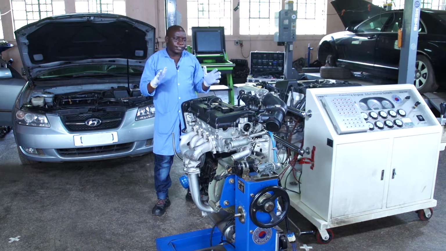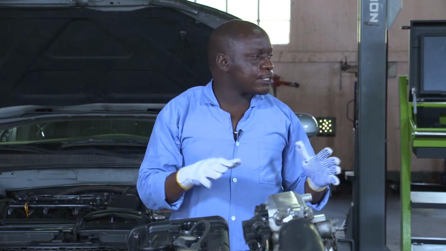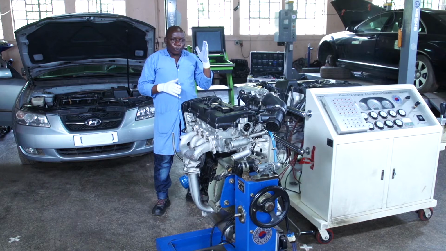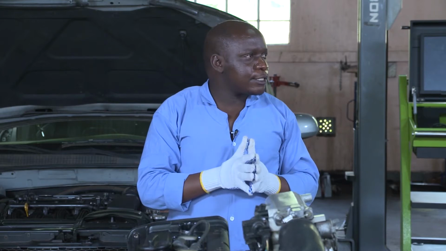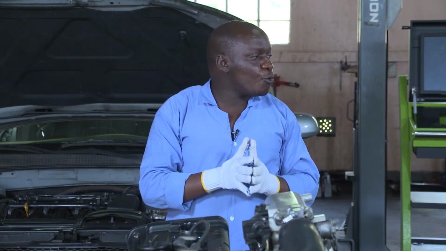If there is check engine on the dashboard of the vehicle, it means there is a problem in those various sensors or actuators. And you have to know which sensor. To do that, there are some tools we can use to know exactly which sensor or which actuator.